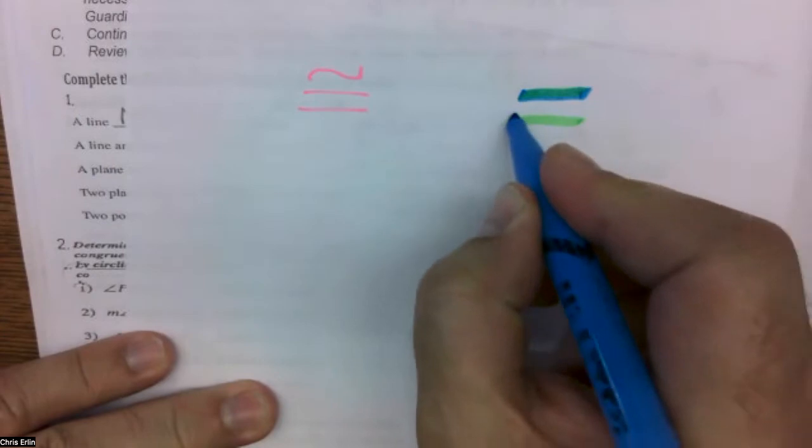And green is hard to see, isn't it? Let's see if I got something better here. Okay.